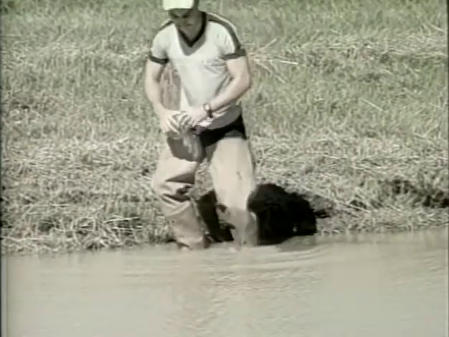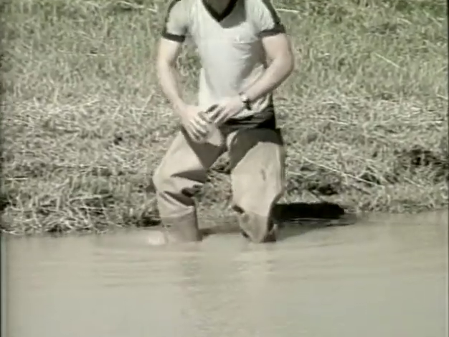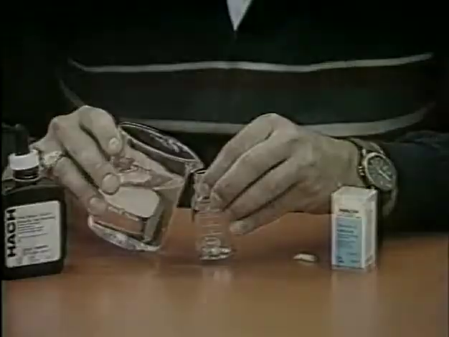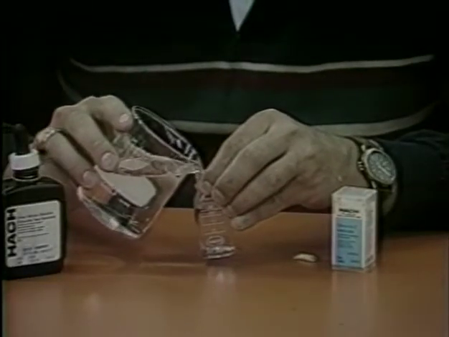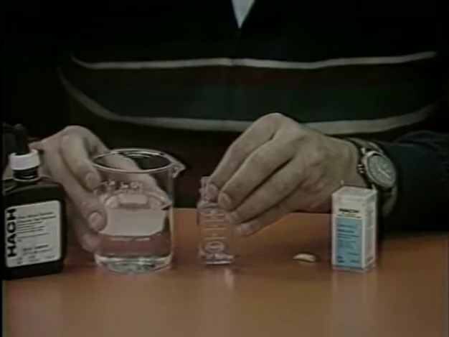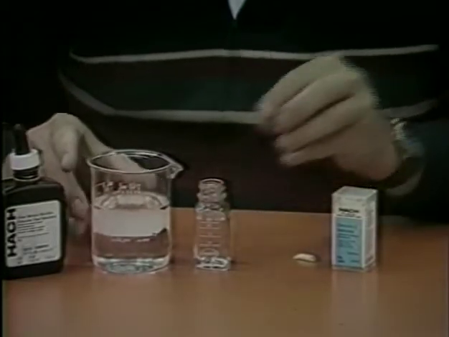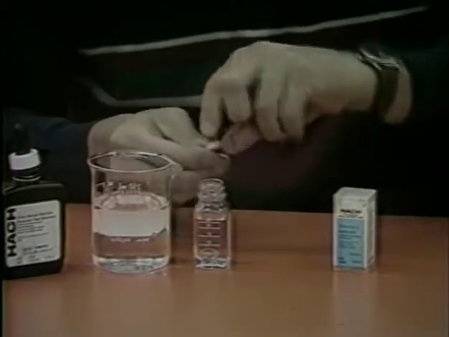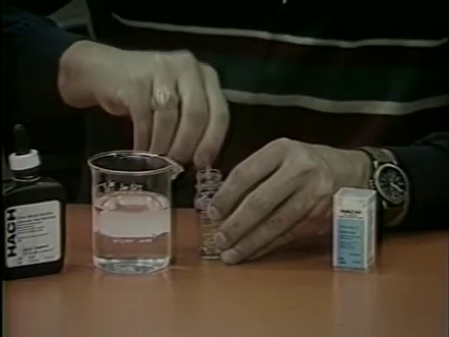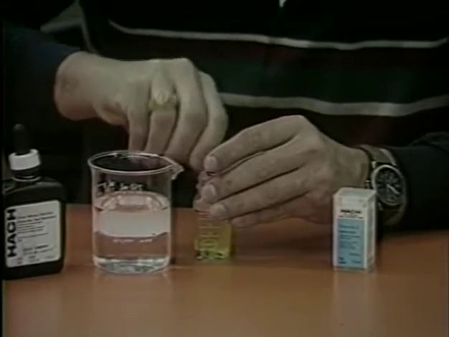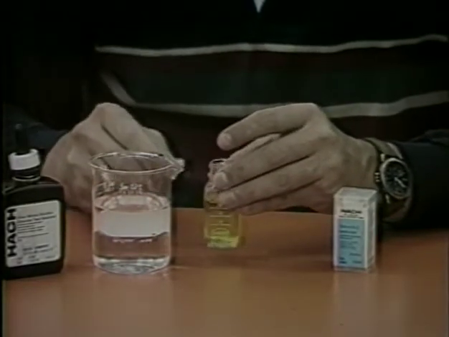Collect a water sample in a clean jar or bottle away from the pond bank. Fill the mixing bottle to the 23 ml mark as shown with this water sample. Add 1 chloride indicator powder pillow to the mixing bottle and swirl to mix. An orange color will develop initially, then a yellow color will be present.